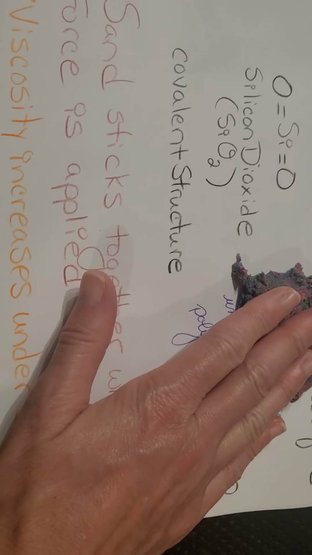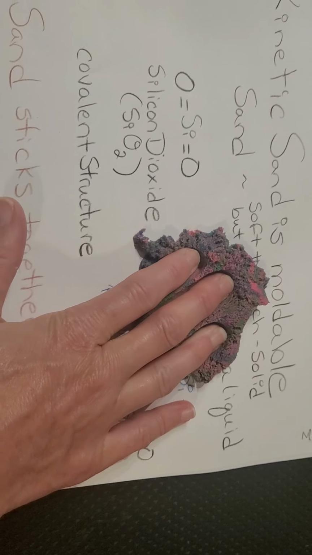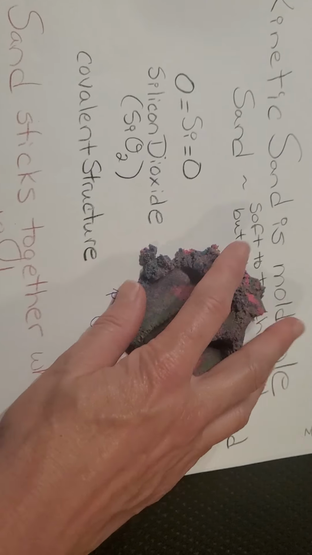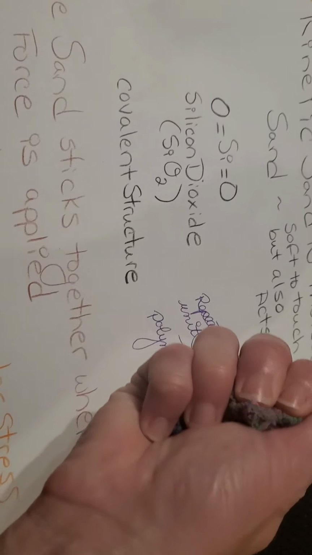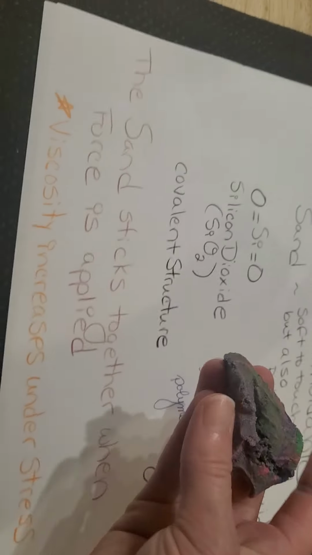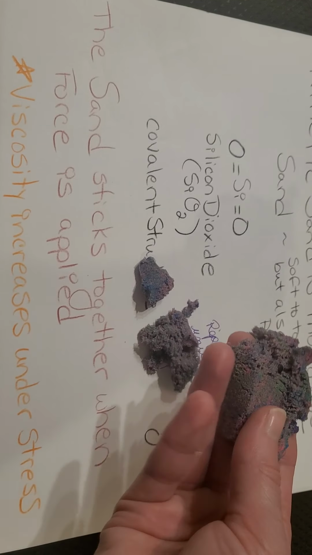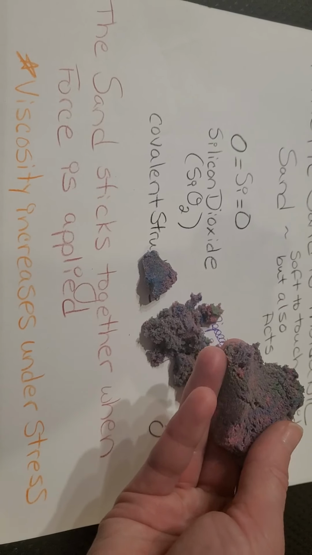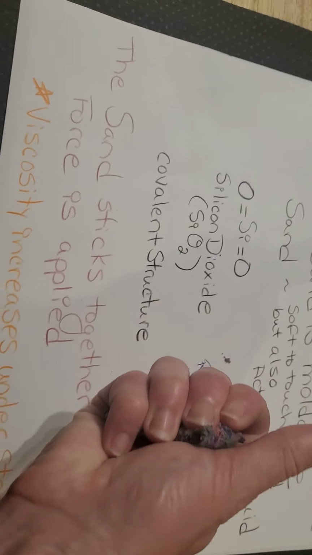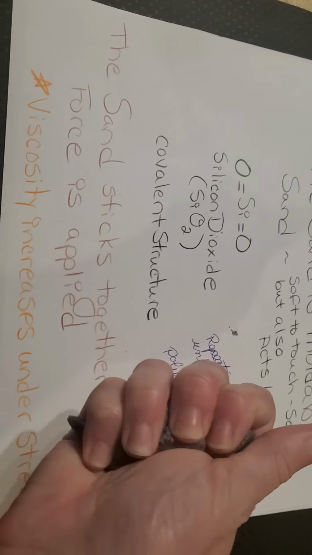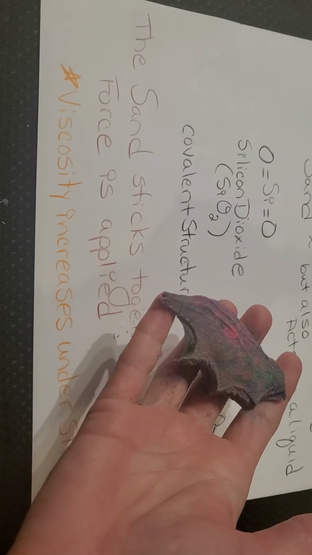Under stress, it becomes a liquid, and it's all related to the viscosity. With no force applied, the viscosity is thin and it acts like a liquid. When force is applied, then we have a solid.